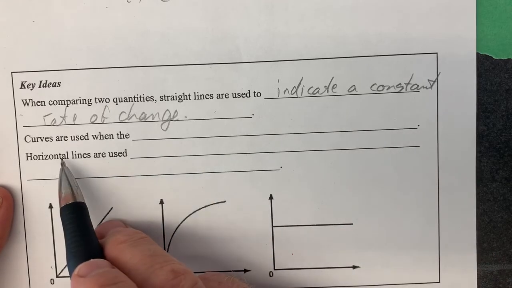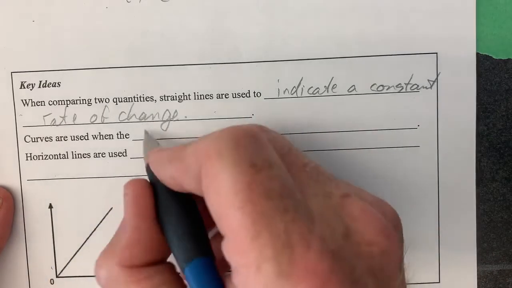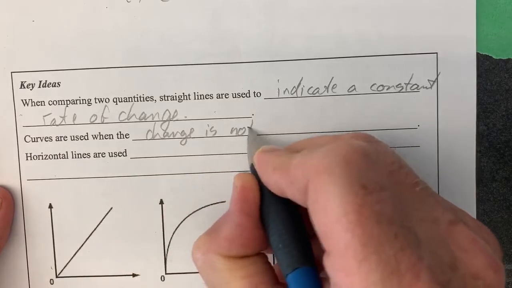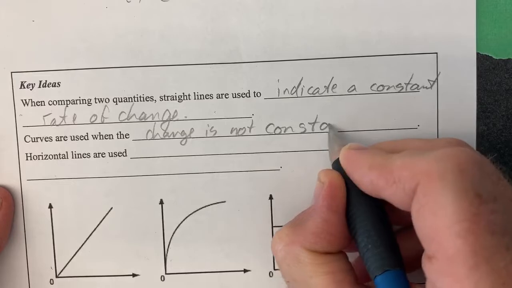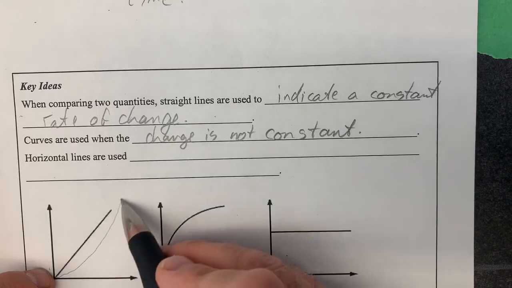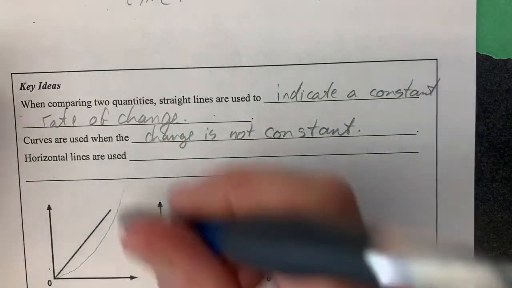Okay, so curves are going to be used when the change is not constant. So think about accelerating in your car. It would look like this, where you're getting faster and faster and faster. It'd be a curve.